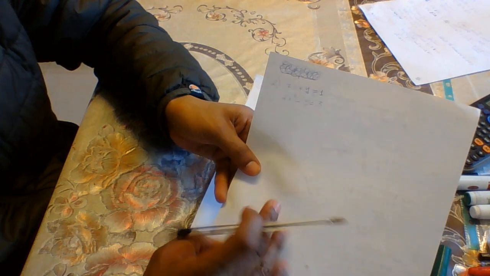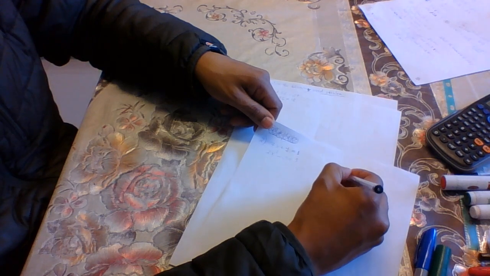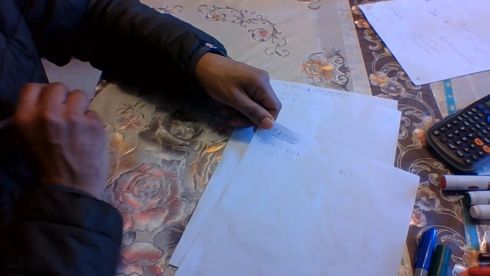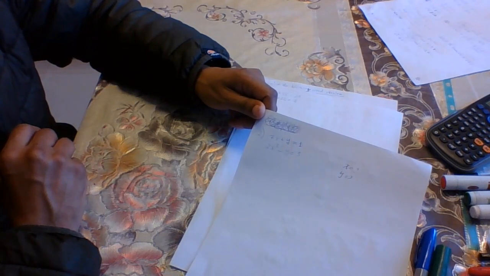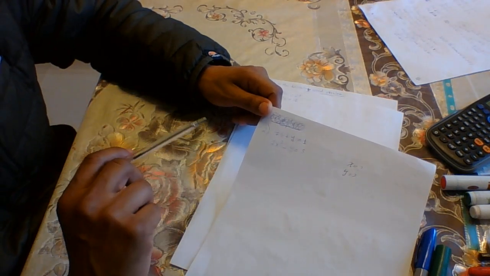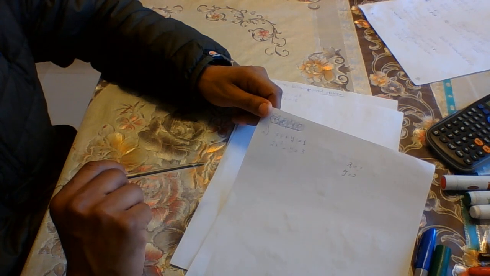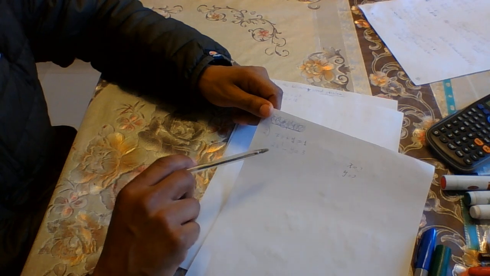As usual, we're asked to find the value of x and the value of y. So in this case we use the substitution method, and the reason is as follows.